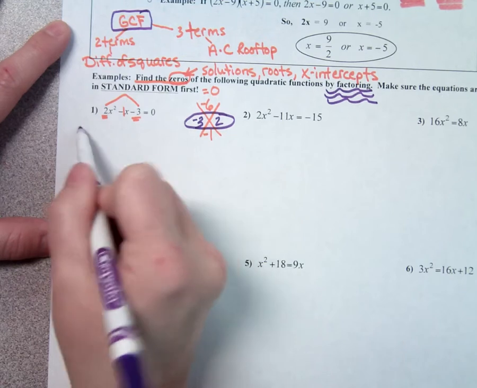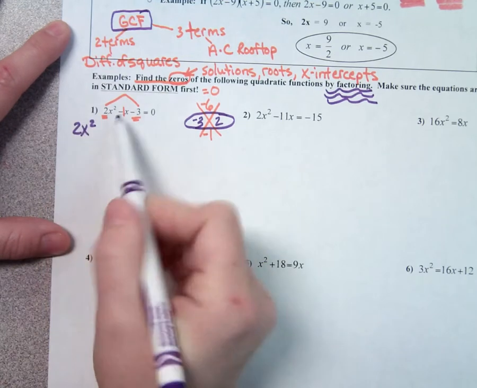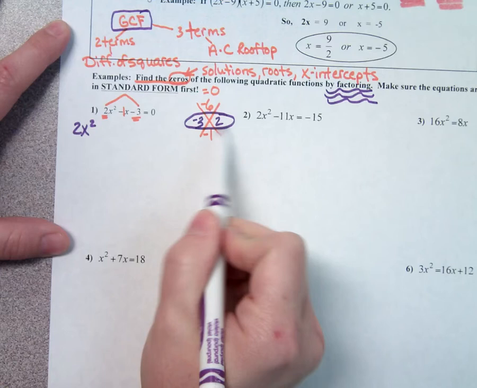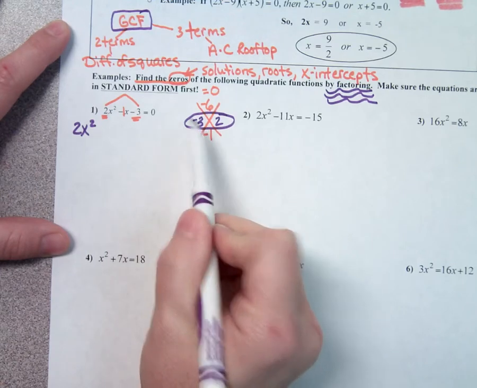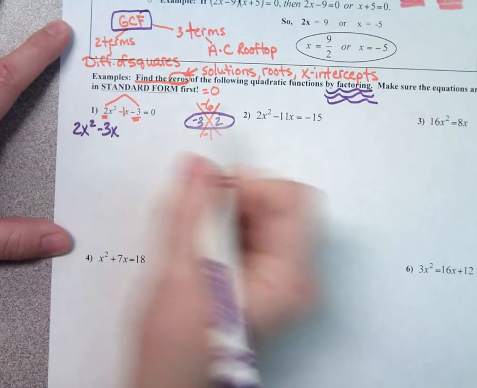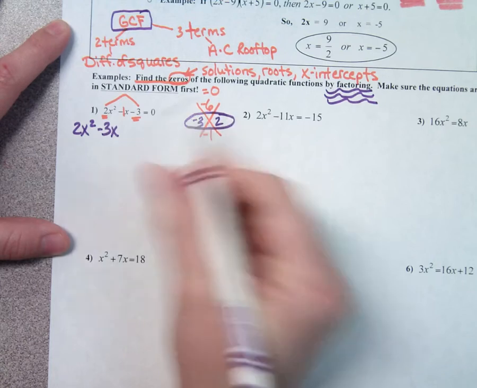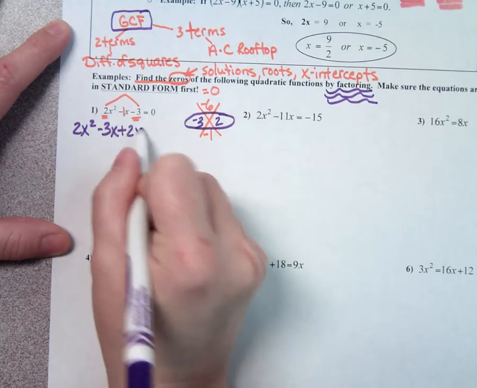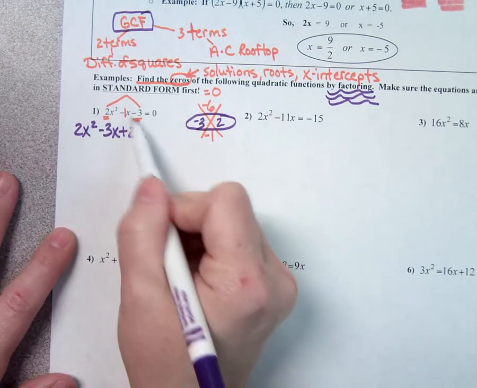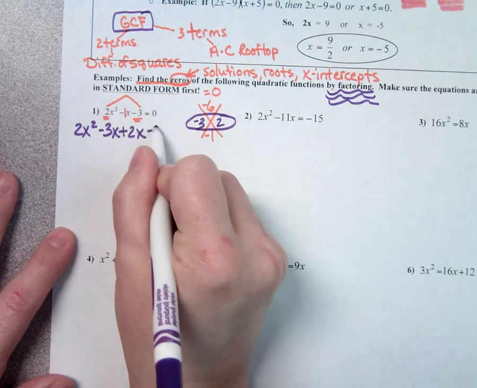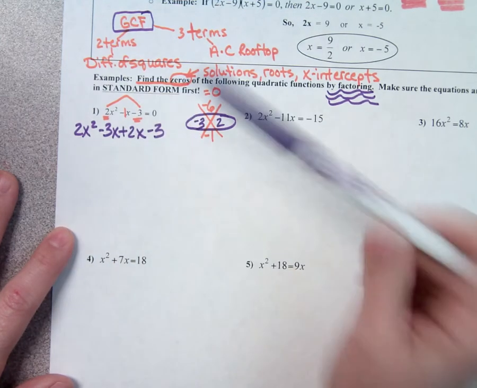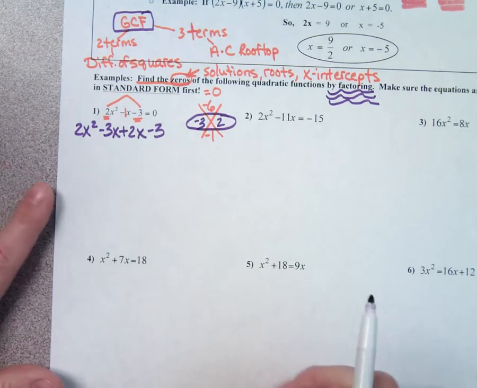So I recopy my 2x squared. Instead of using the -1x, I'm going to use these two numbers. So I'm going to write a -3, follow it with an x. I'm going to use a +2, follow it with an x. And then I'm going to bring down my -3 that's in the back. I'm just going to ignore my equals 0 until the very, very end.